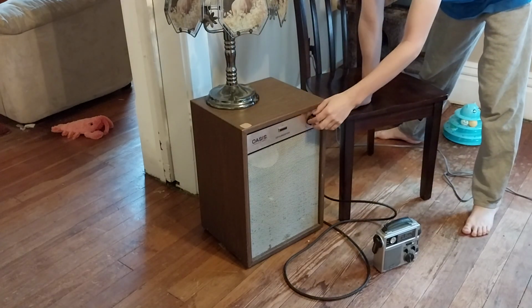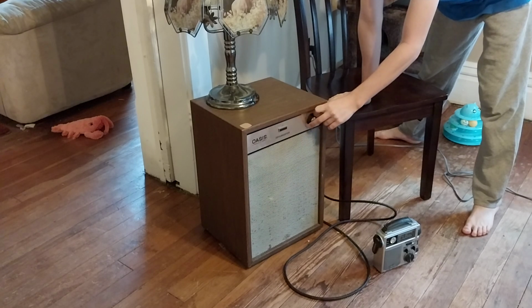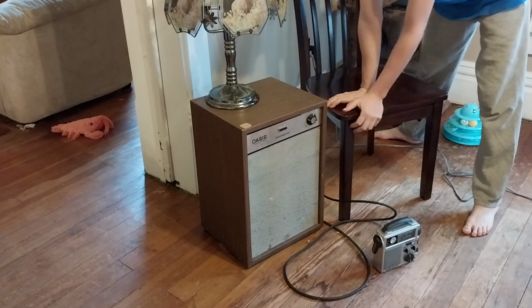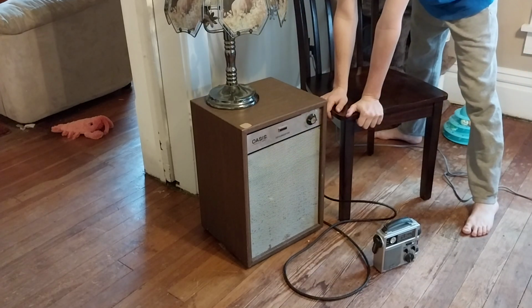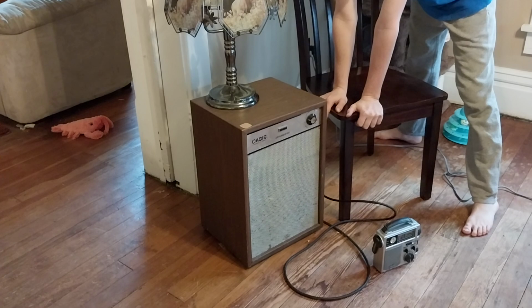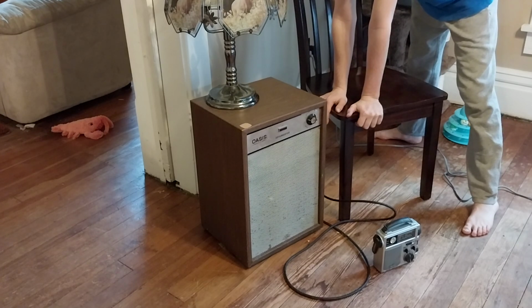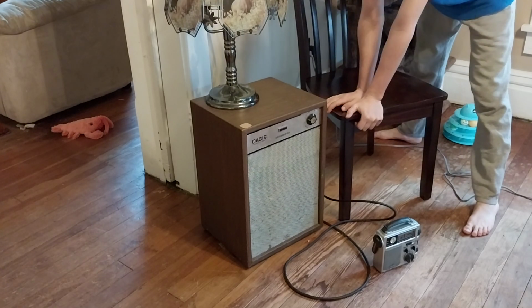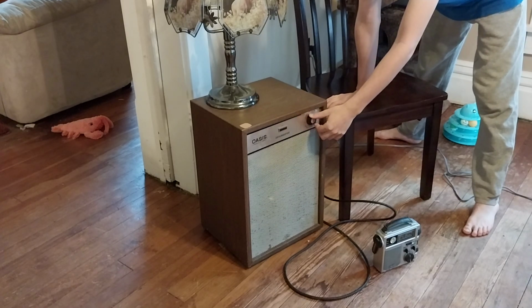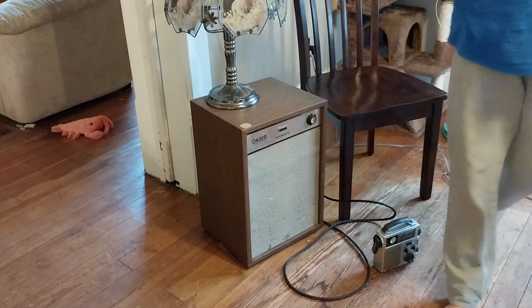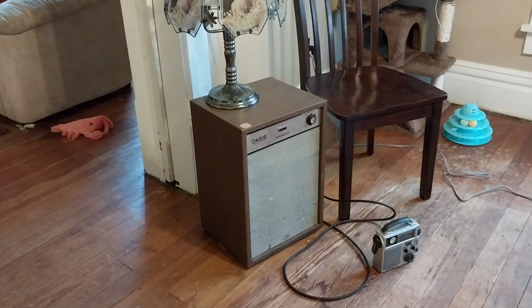That was not the dehumidifier, that was the mini fridge. And it does it when it turns off.